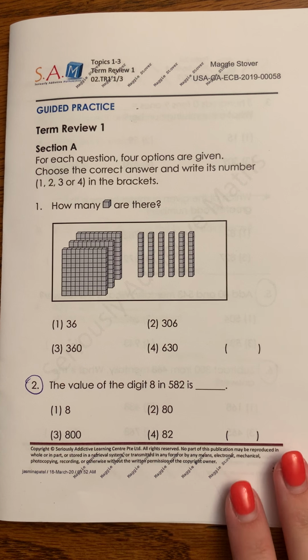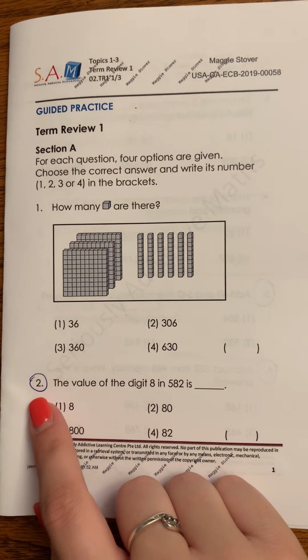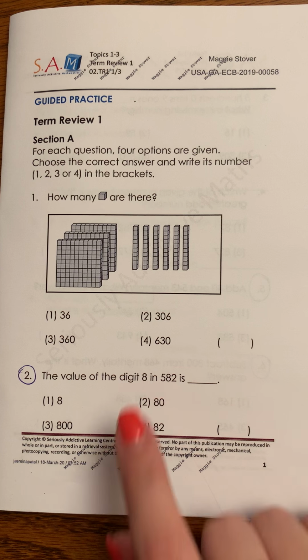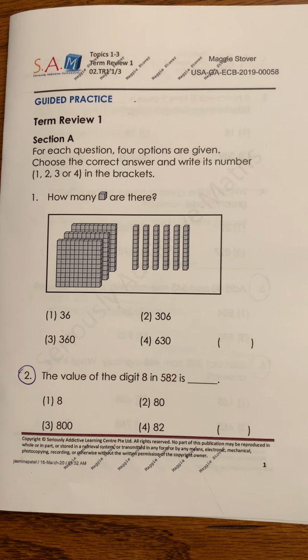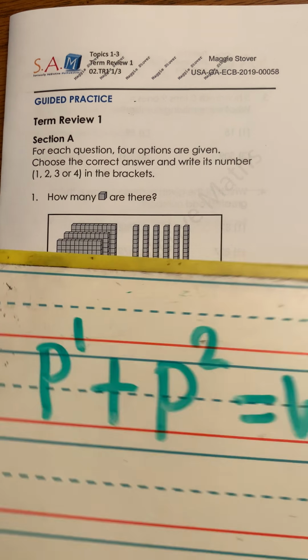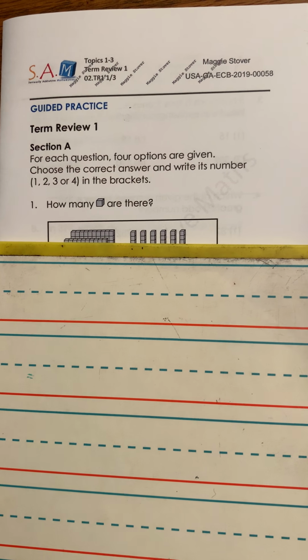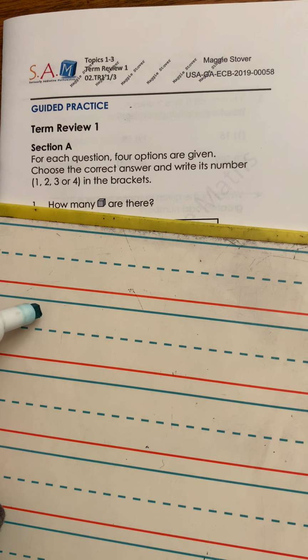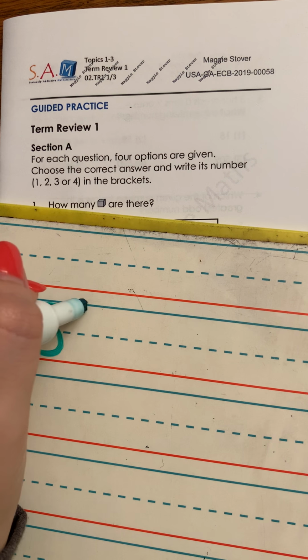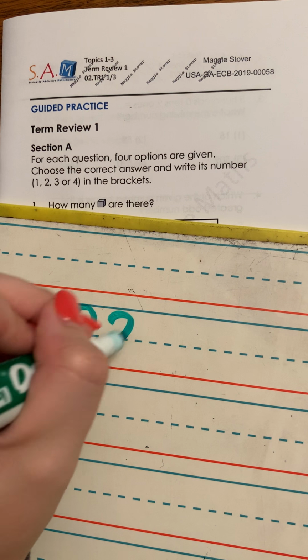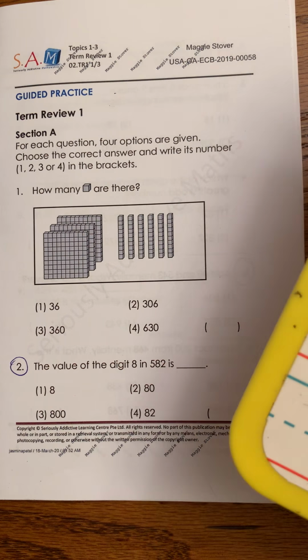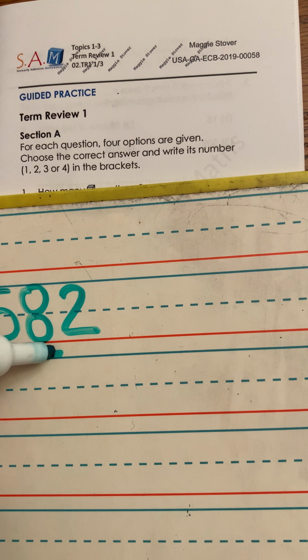Okay, so looking at your term review, let's start on number 2. We're looking at the value of the digit 8 in the number 582. The easiest way to do this is to write out your number, 582. They're asking us the value of this digit.